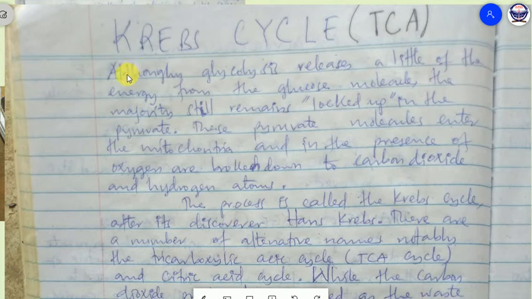So we are saying that although glycolysis releases a little of energy from the glucose molecule, the majority still remains locked up in the pyruvate.